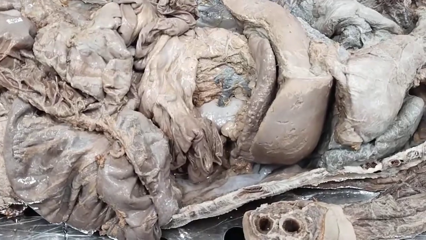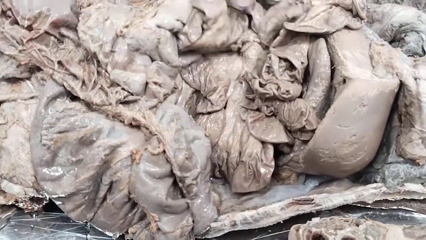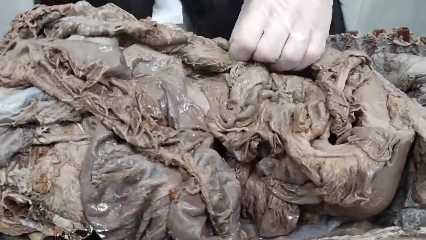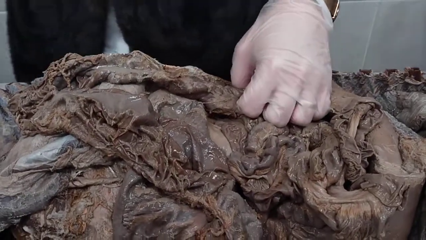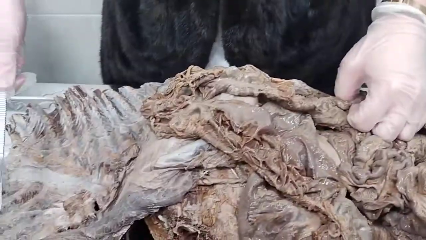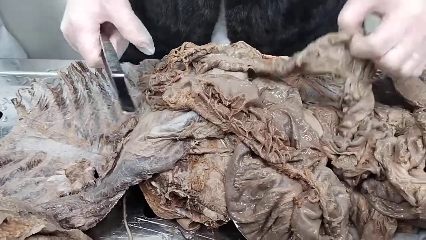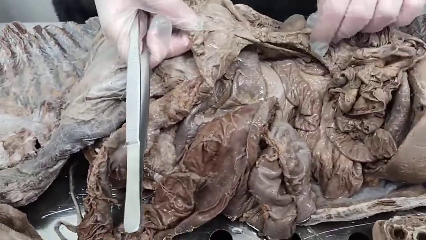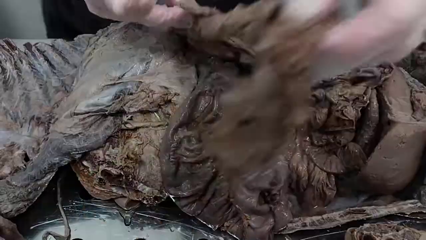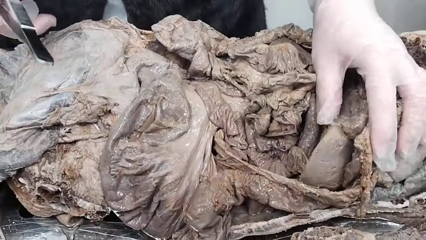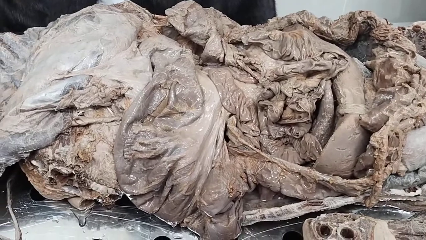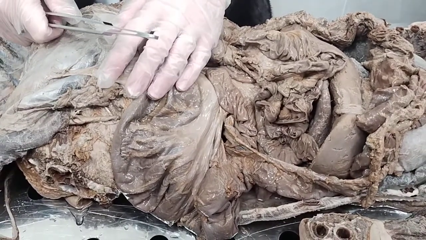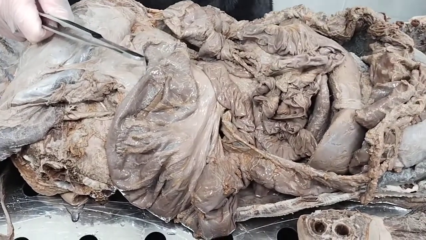And the last paired visceral branch of the abdominal aorta is the gonadal branch. In males it is the testicular artery, in females it is the ovarian artery. In males it passes through the inguinal canal to supply the testes. You should revise the inguinal canal for the next lesson. And in females it passes through the suspensory ligament of the ovary to supply the ovary. So that was the abdominal aorta.